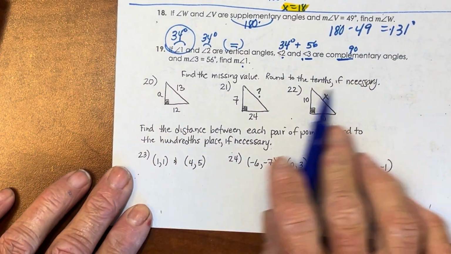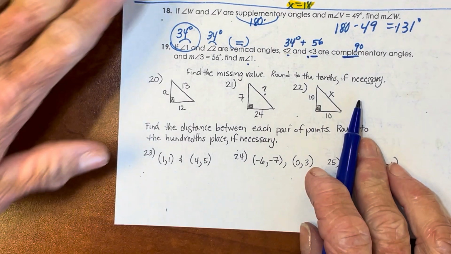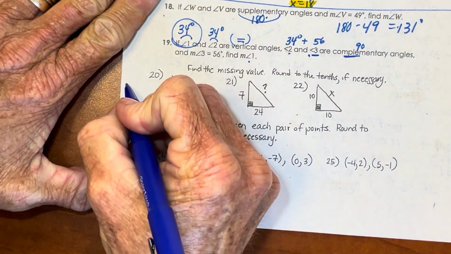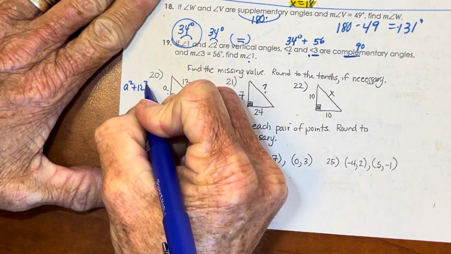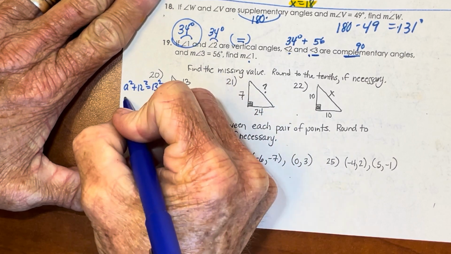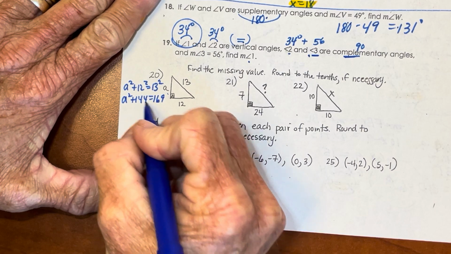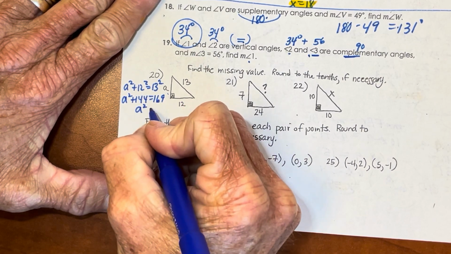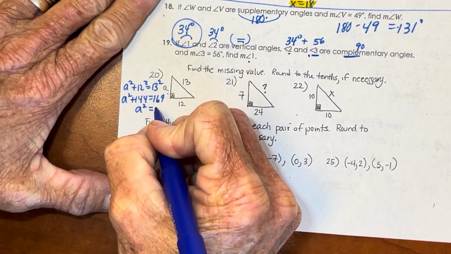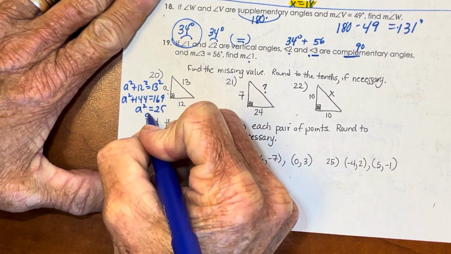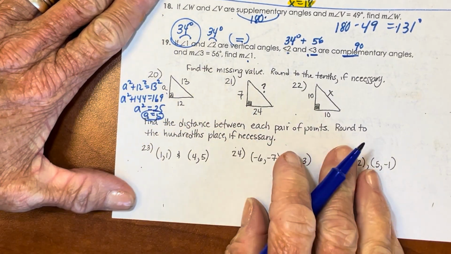And then down here, we're going to just be doing the Pythagorean Theorem. So we're missing a leg. A squared plus 12 squared equals 13 squared. A squared plus 144 equals 169. Subtract 144 from both sides, and we're going to end up with 25. Take the square roots, and A is 5.